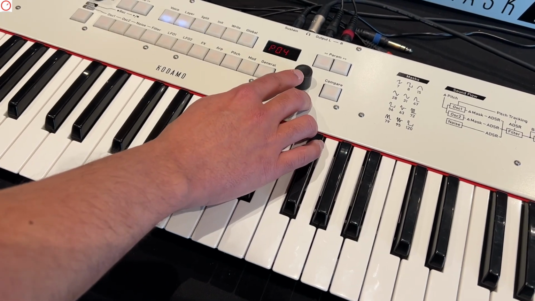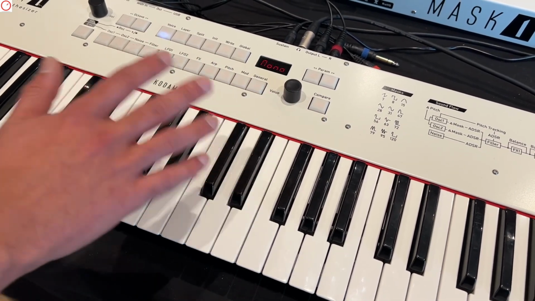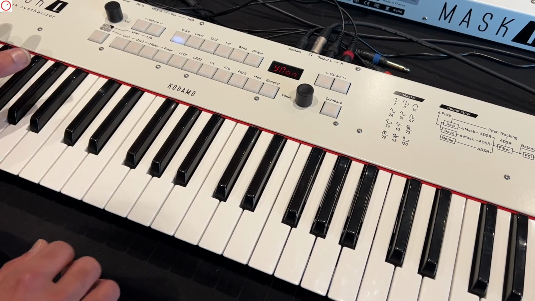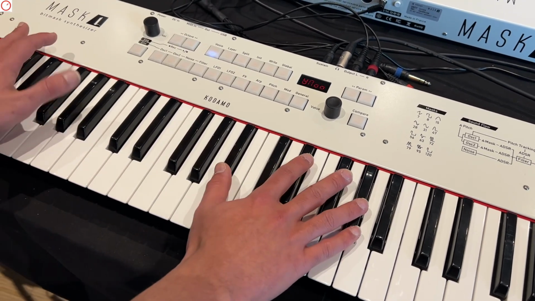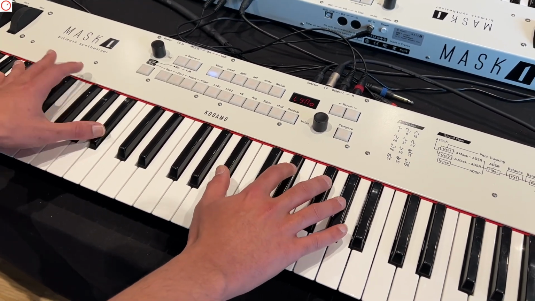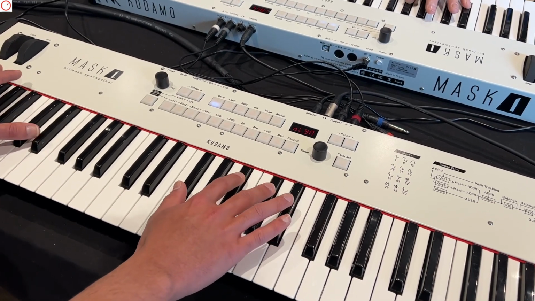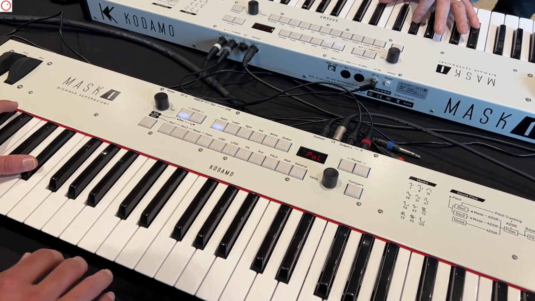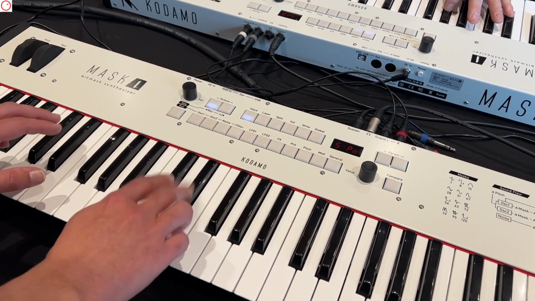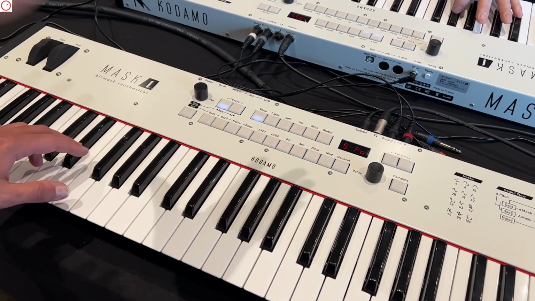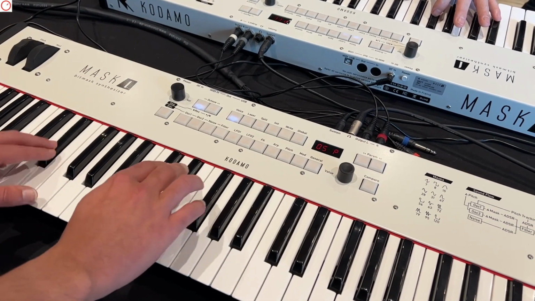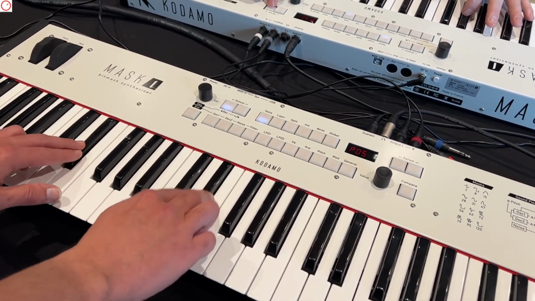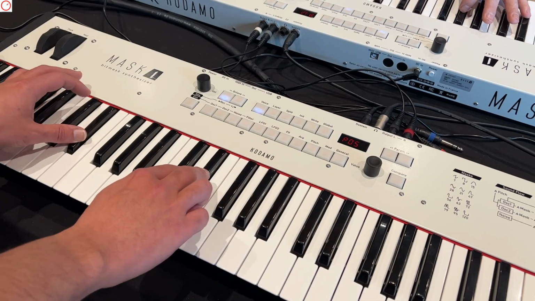You also have a hybrid mono poly mode. So when you play staccato, the notes stack themselves. But if you play legato, it turns into a mono sound.